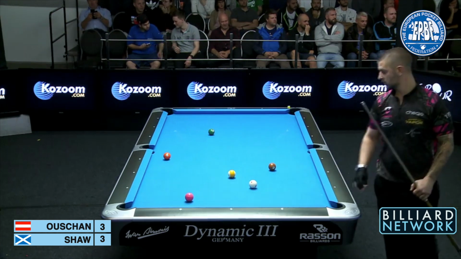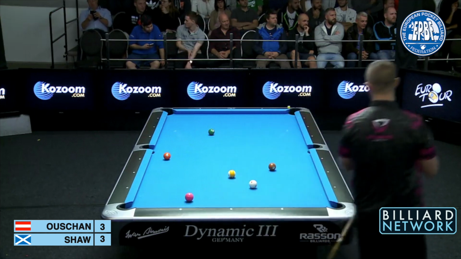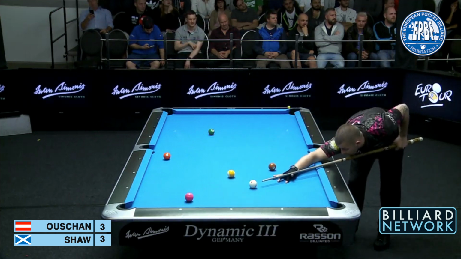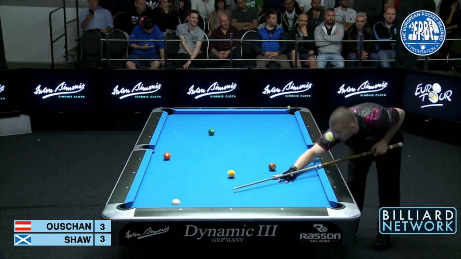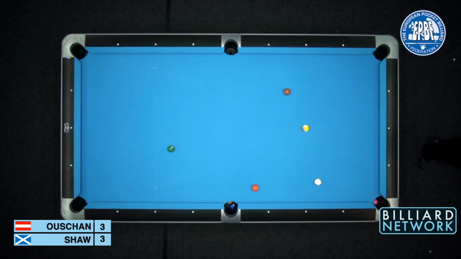Now he'll go 2 rails back to the middle of the table. He could play for the corner or the side, either one. But he'll go 2 rails. A little bit of right top. Just like that. I knew he would play for the corner for some reason. But he went a little bit too far.